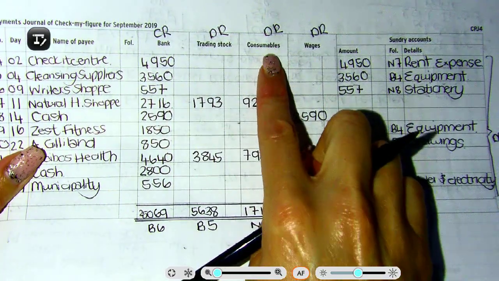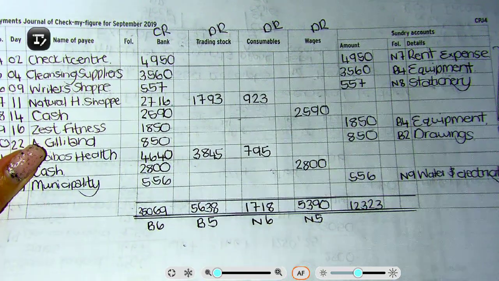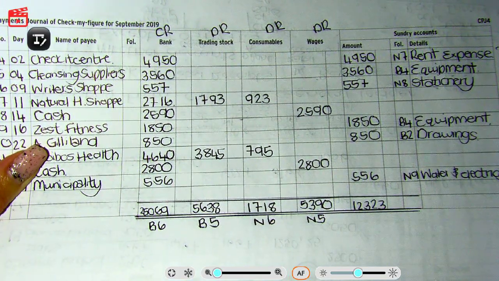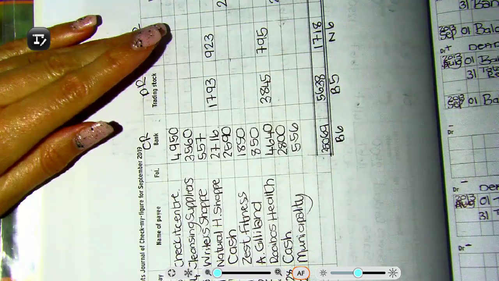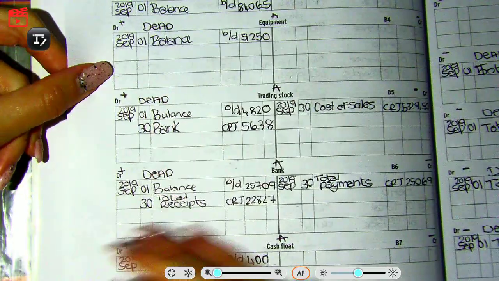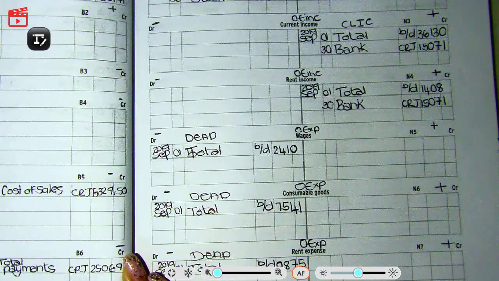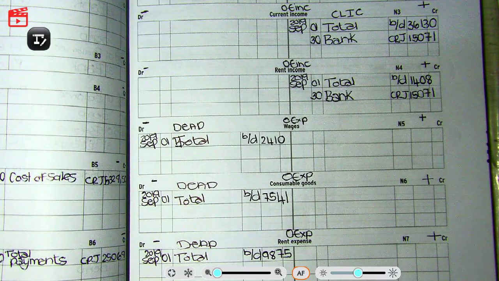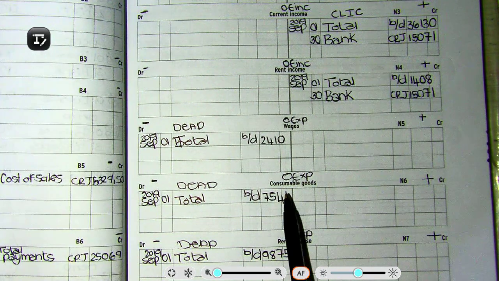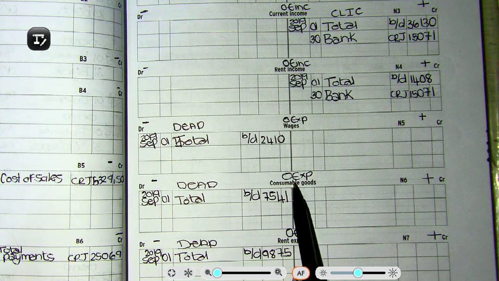Consumables amount is 1,718. So grade 9s, consumables are things that we use up in a business, stuff like coffee and tea, milk, cleaning materials, something that gets used up in the business. Now, consumable goods is classified as an owner's equity expense.